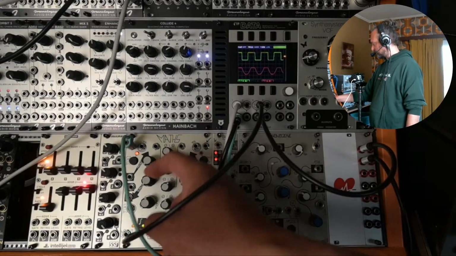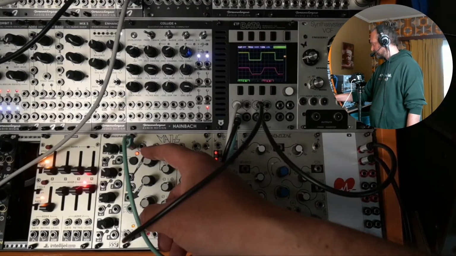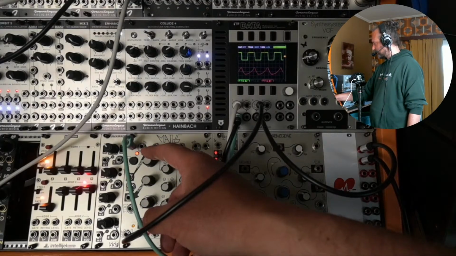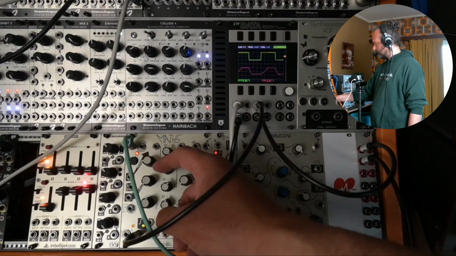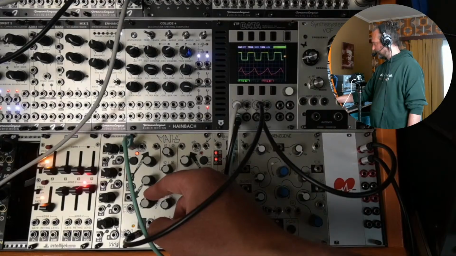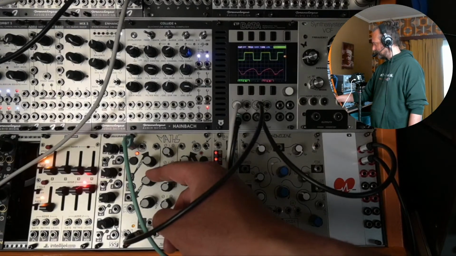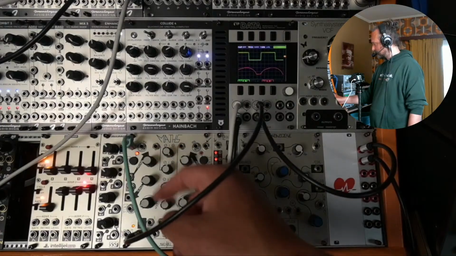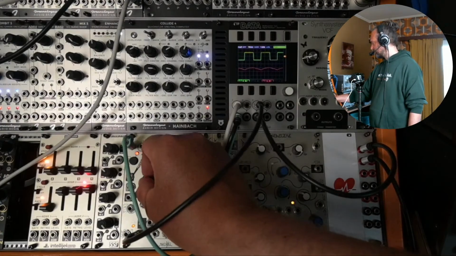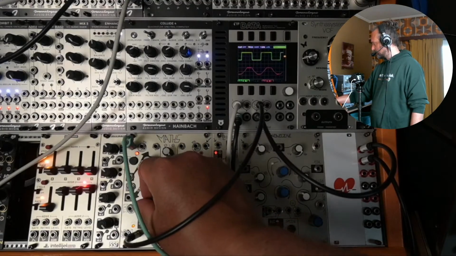And you have separate control over the attack and the decay or release phase. So we can create different shapes from the pulse or square wave, and we can play around with the logarithmic or exponential setting on Maths as well. And this gives us a lot of timbral control.